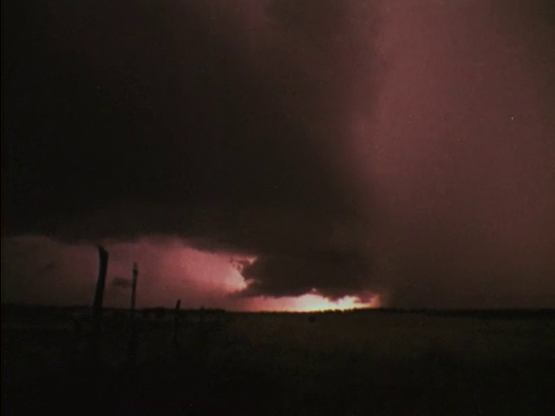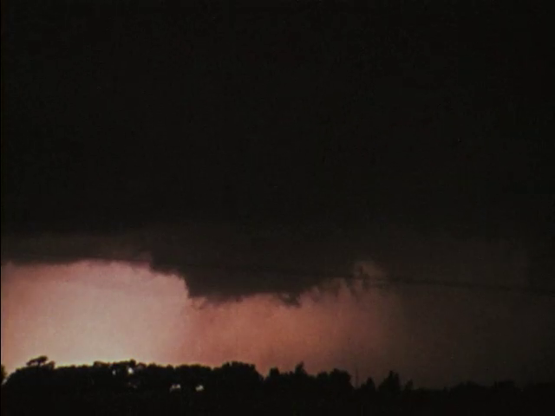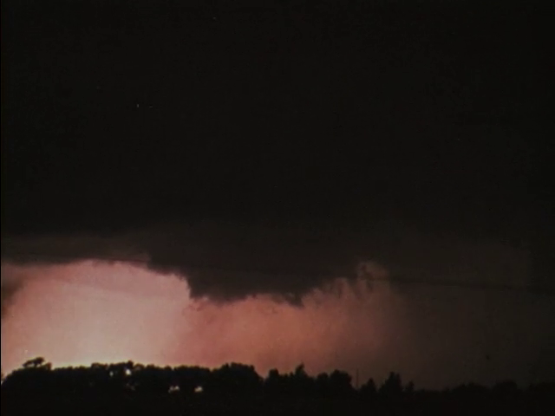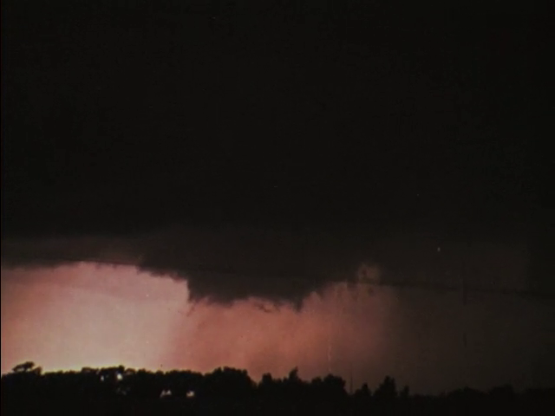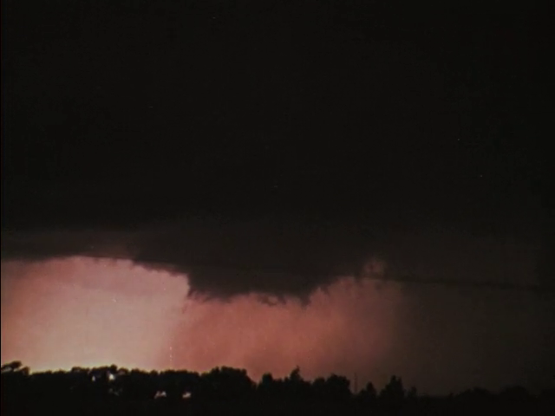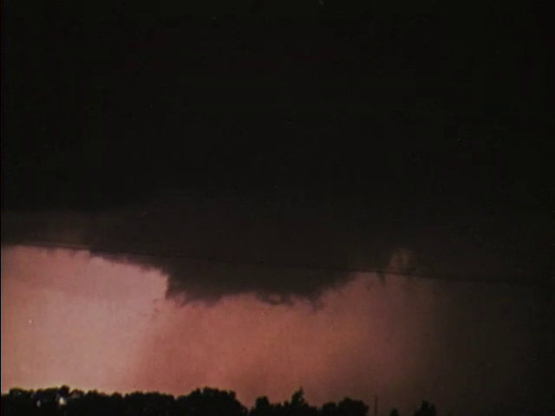Wall clouds can take on different shapes and forms. They are typically 1 to 3 miles in diameter. They're always connected to the cloud base, usually just outside the rain at the southwest edge of the storm.